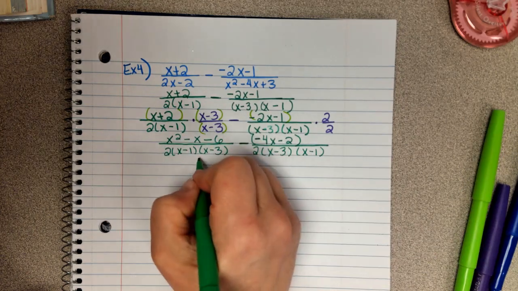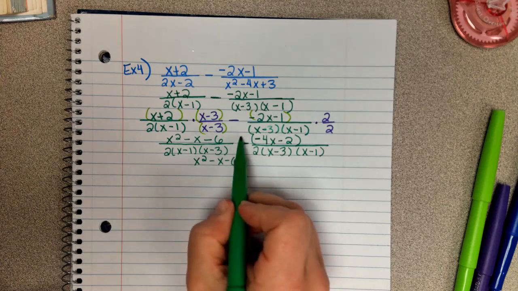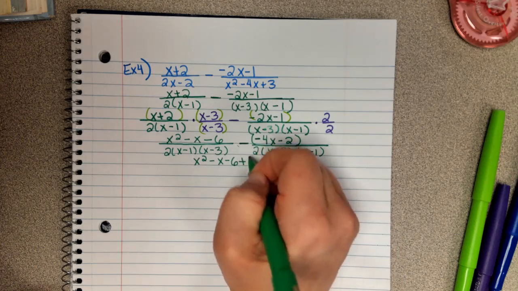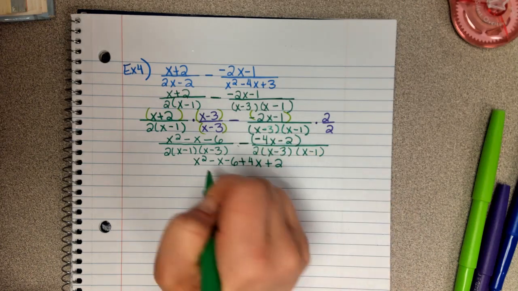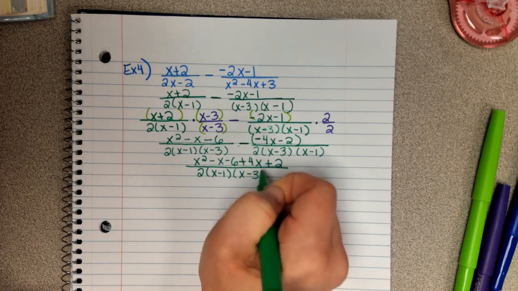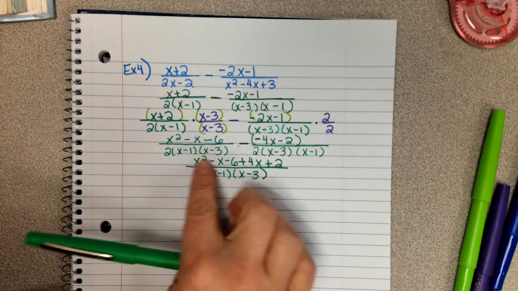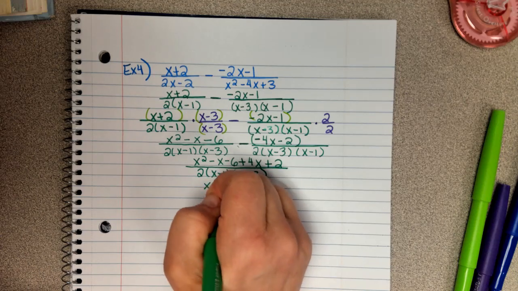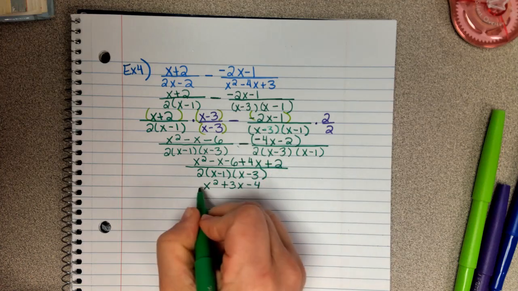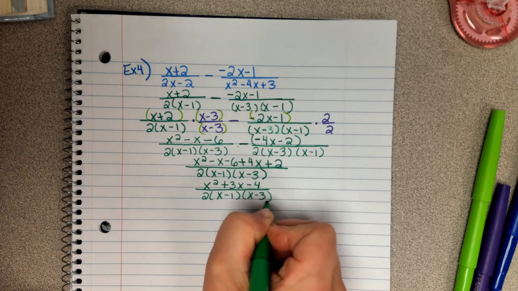So when I subtract my numerators, I have x squared minus x minus 6. Don't forget to distribute this minus sign, because I'm subtracting a binomial, so I need to distribute that negative. So that'll be plus 4x plus 2. And all of that, let's maintain that factored denominator. I'm going to combine like terms very, very last. I have some like terms I can combine up here in the numerator. So I have x squared plus 3x minus 4, and that is on top of 2 times x minus 1 times x minus 3.